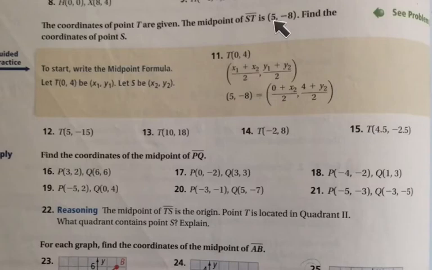If we each get 5, that means there's 10 total. So if we each get 5, 5's right in the middle. I contributed 5 of them. How many did you contribute? 5. Because there's 10 total. So the process is double the midpoint, subtract the endpoint.